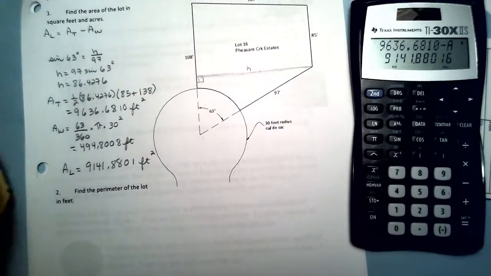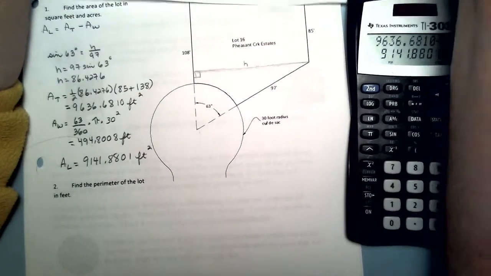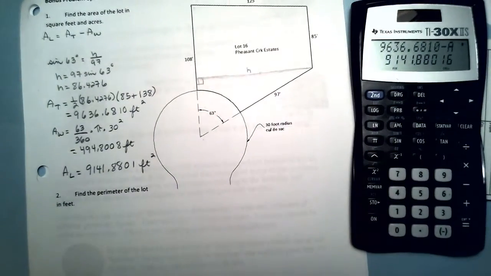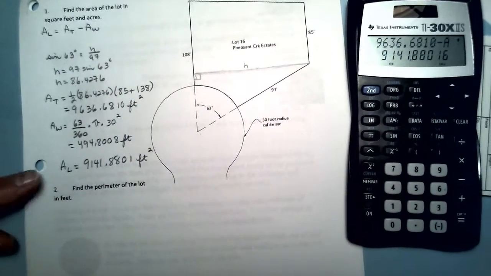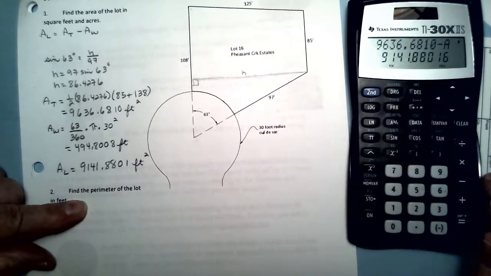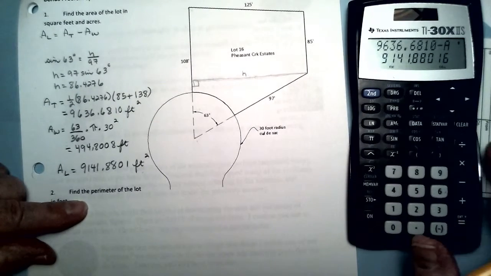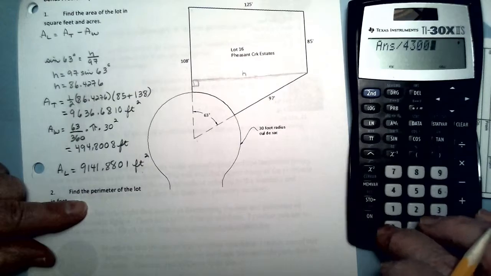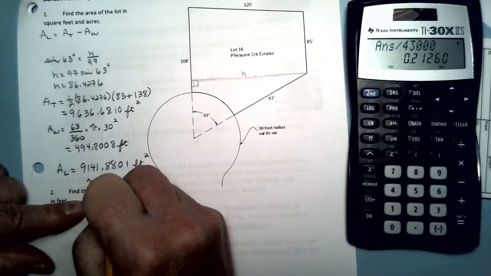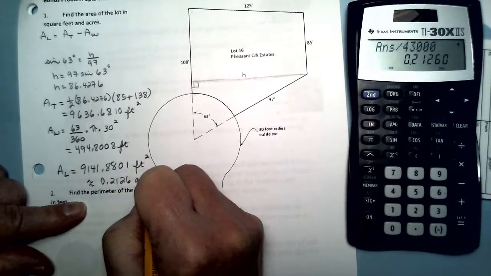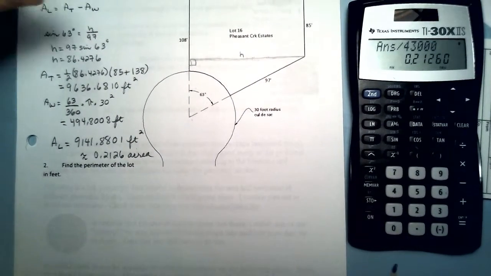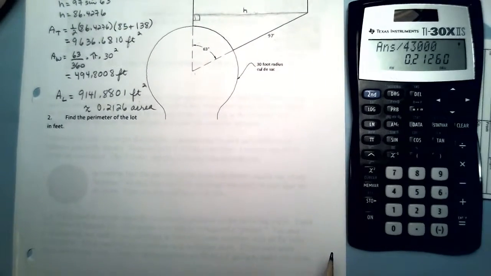Now the problem also says that I should give the answer in terms of acres, and quite honestly I don't recall how many square feet there are in an acre. I think it's 43,000 and some, so we're going to pretend that it's 43,000. I'll take that and divide it by 43,000, and it's going to be somewhere around 0.2126 acres. So this lot is getting close to a quarter of an acre, something like that. Okay, let's do the perimeter part.